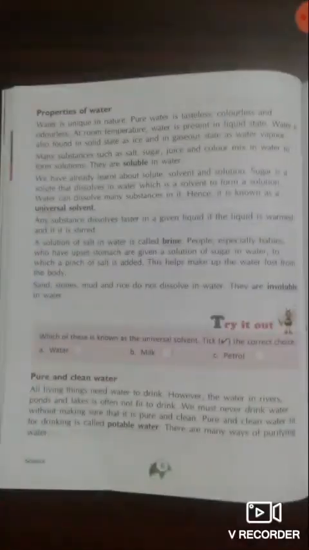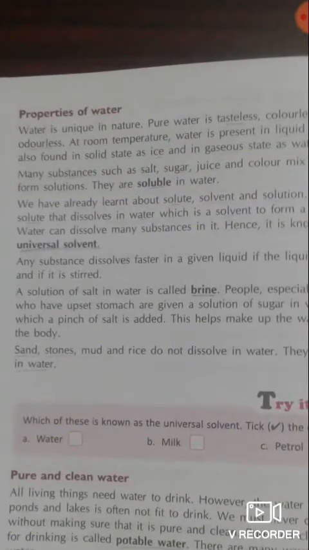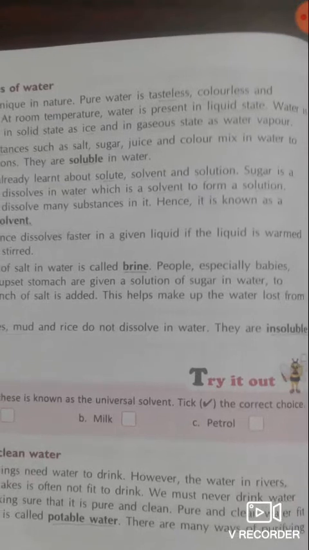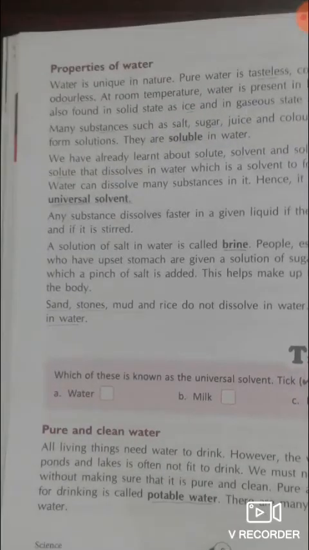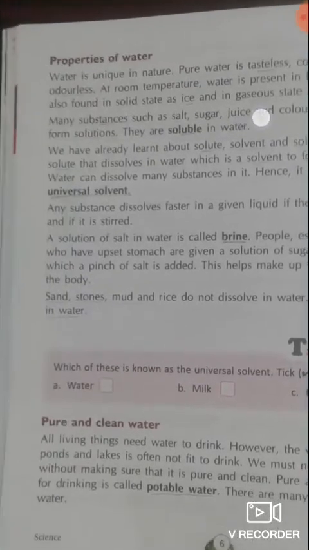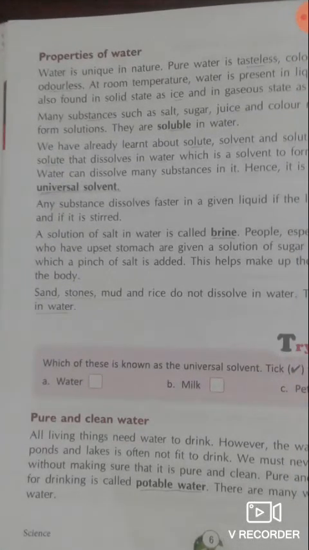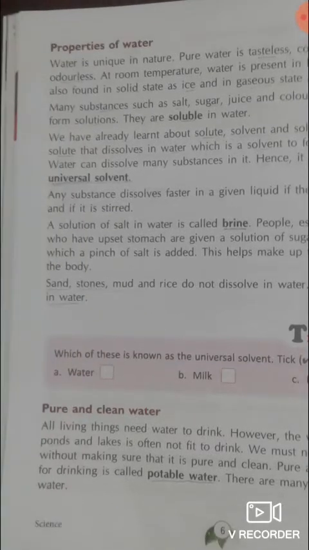Okay, next is properties of water. Water is unique in nature. Pure water is tasteless, odorless and colorless. It has no taste, no color, no odor. At room temperature it is liquid. It can be changed into solid form and gaseous form also.